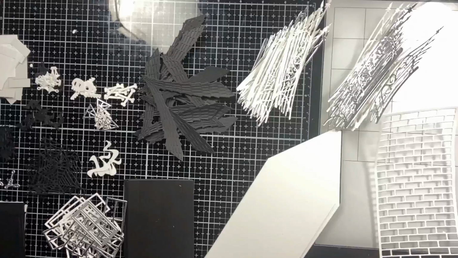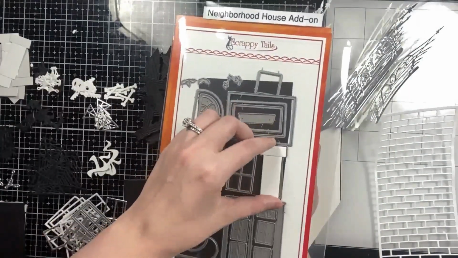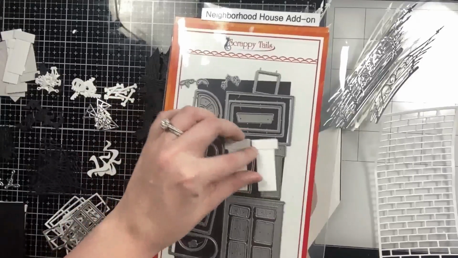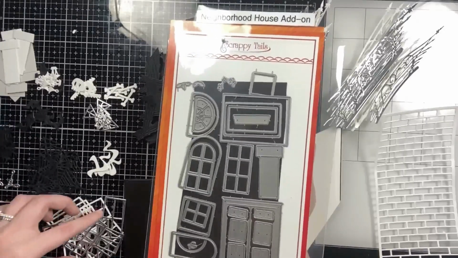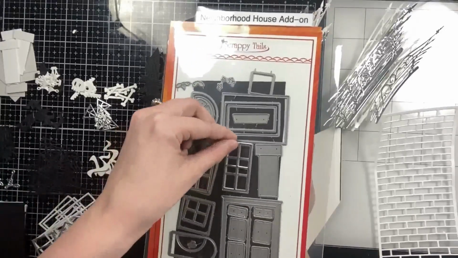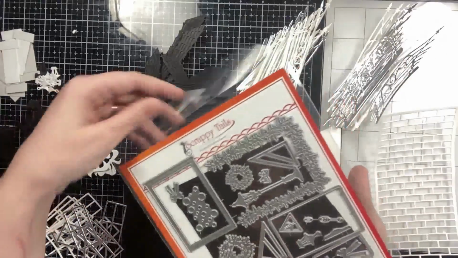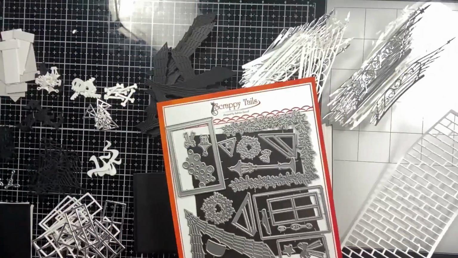So here I'm going over all the products. I do have one single brick background that I cut from heavyweight cardstock from the Scrappy Tales Slimline brick background. I have some roofs that I cut from the neighborhood house add-on. You can also die cut your windows from this die. You can create a whole house with it. I ended up really wanting to use the windows that come in the Christmas house add-on, but you definitely don't have to do that. So that is this die here.